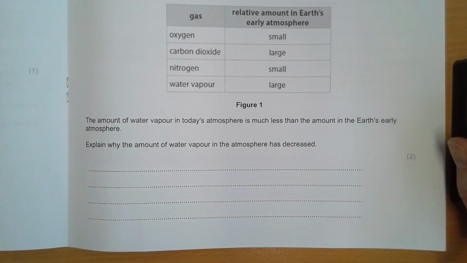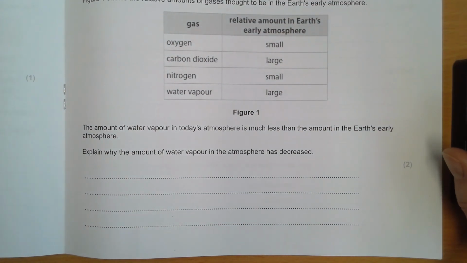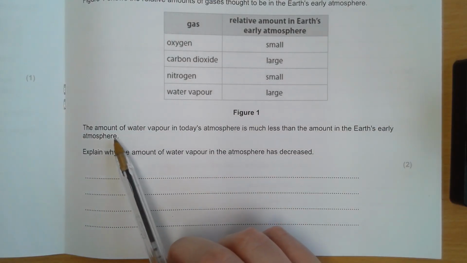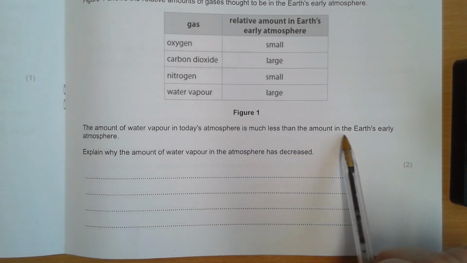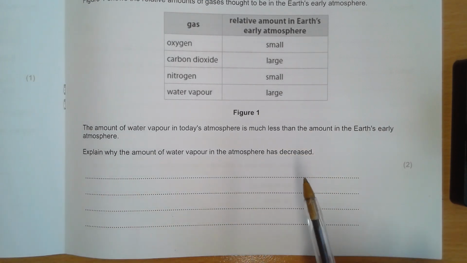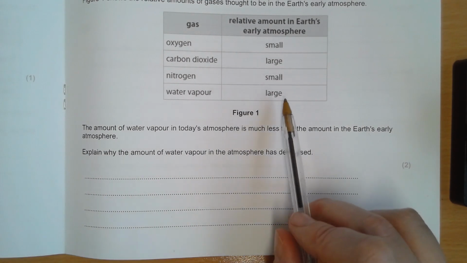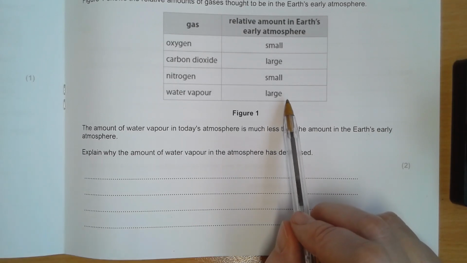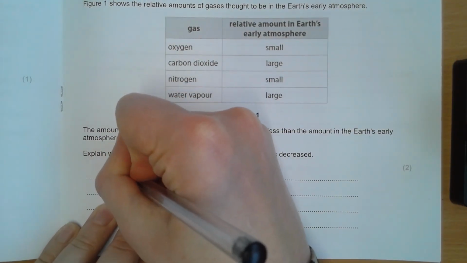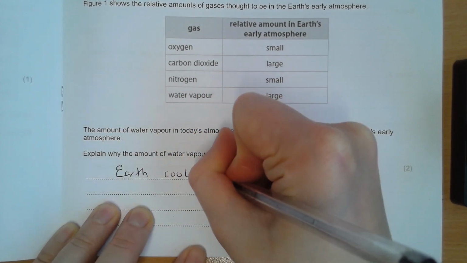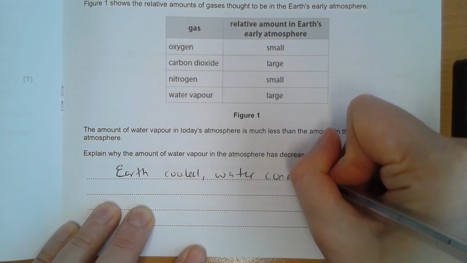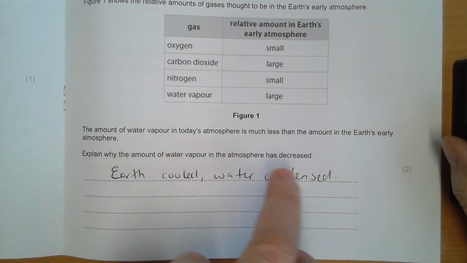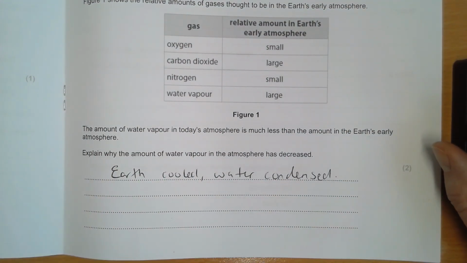Almost done. Question 22 is about the amount of gases in the Earth's early atmosphere. It says the amount of water vapor in today's atmosphere is much less than the amount in the early atmosphere. Explain why. So remember, back in the early atmosphere, it was incredibly hot, and because it was so hot, instead of having liquid water on Earth, all of the water was present as water vapor. That's why it's so large. Now the Earth is much, much colder, and as the Earth cooled, the water condensed. That's what's going to get you your 2 marks, telling me that the Earth cooled and then the water condensed because of it. That's why we don't have as much water vapor.